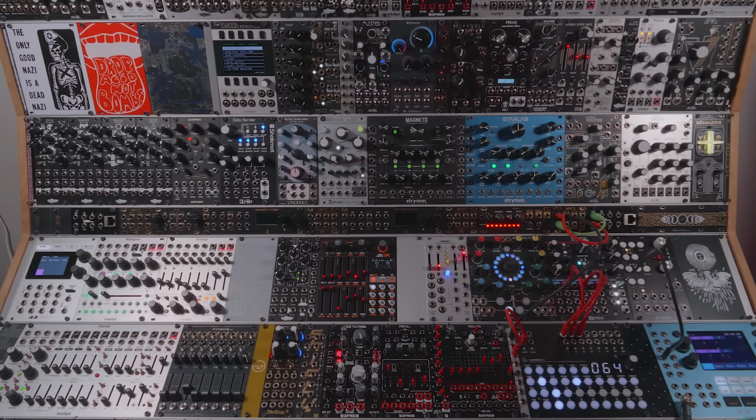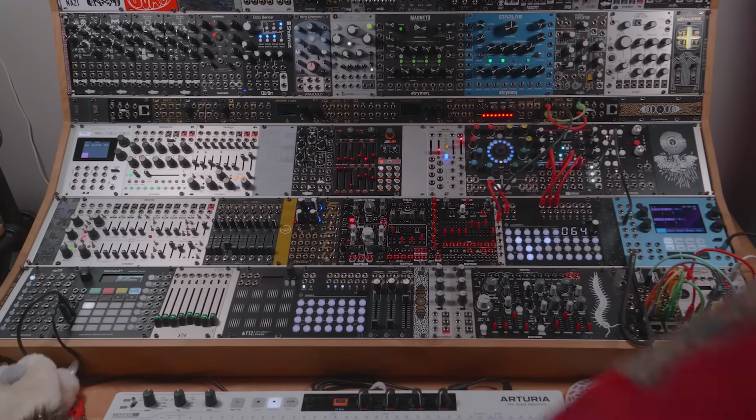So those are the effects. Am I missing anything that normally is in there? I feel like in this row, I'd normally have things like Starlab and Morphogene. Those are in a different rack right now. Yeah, those would be in this area as well, between this area and the area below it. So let's move down to the next area and talk about what's going on down there.